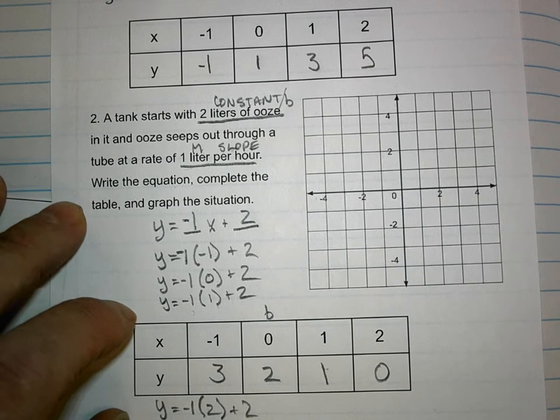Let's plot the points. Go ahead and plot them on your own. I'll plot them in here. You can check them.